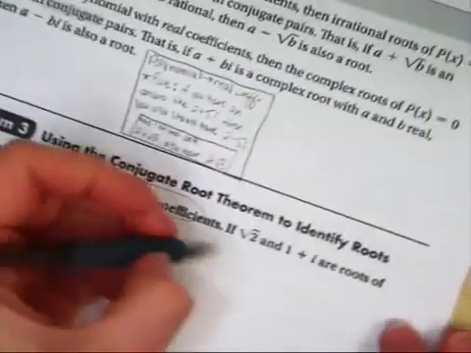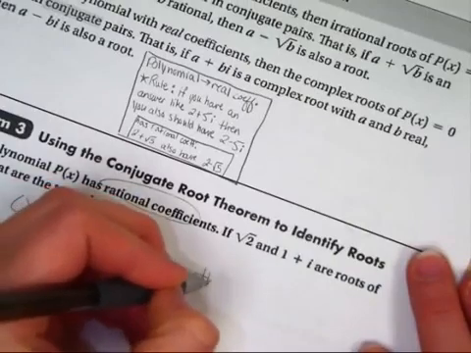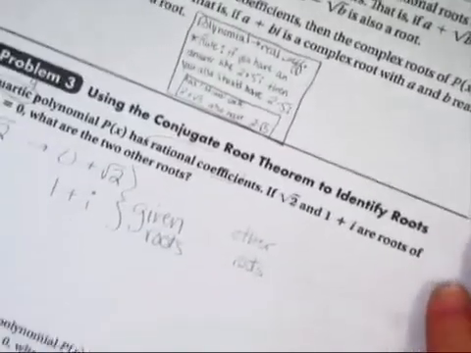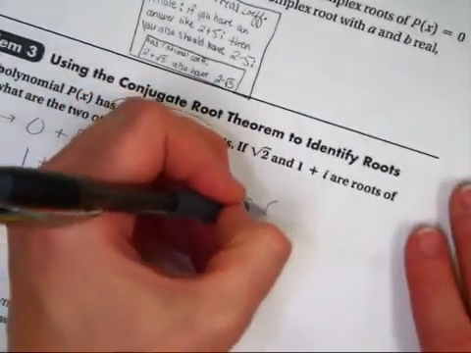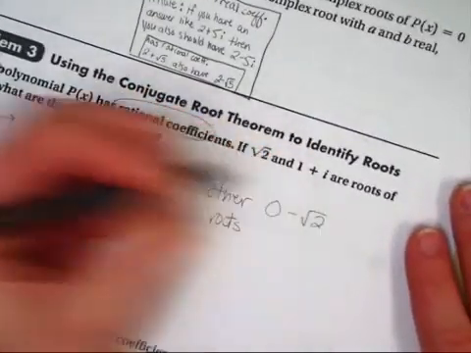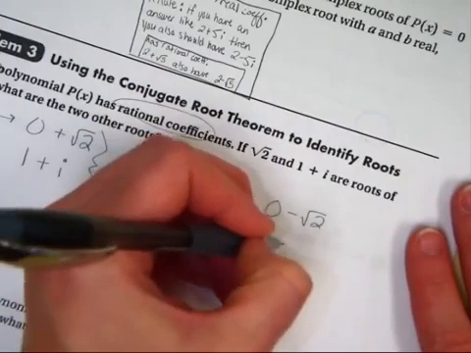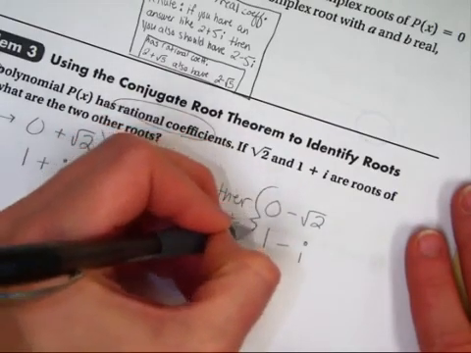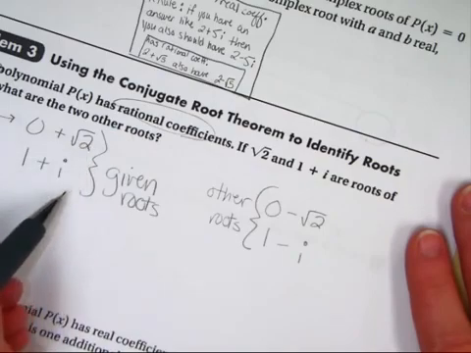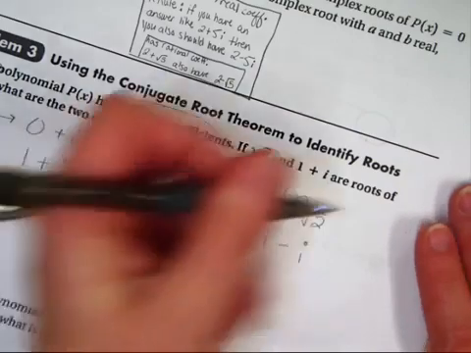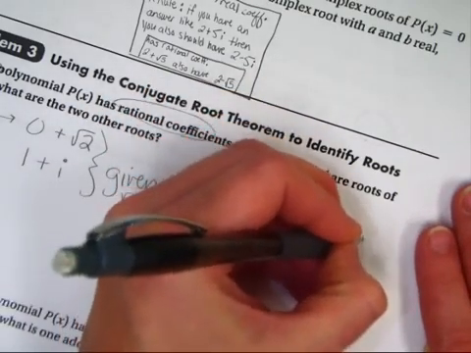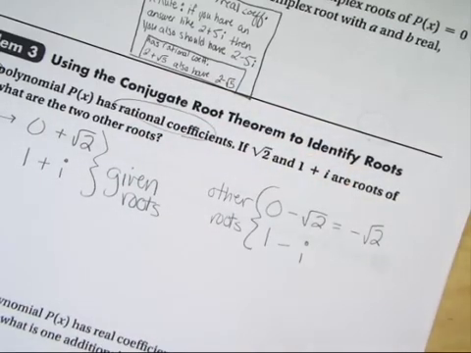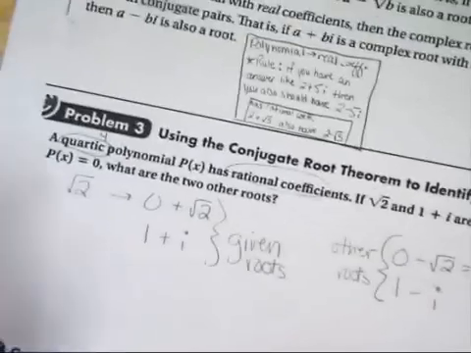What that implies is that the other roots would be 0 minus the square root of 2 and 1 minus i. So it has 1, 2, 3, 4 answers. The last thing I would like you to do is just make that one the negative square root of 2. Okay? So we have 4 answers.